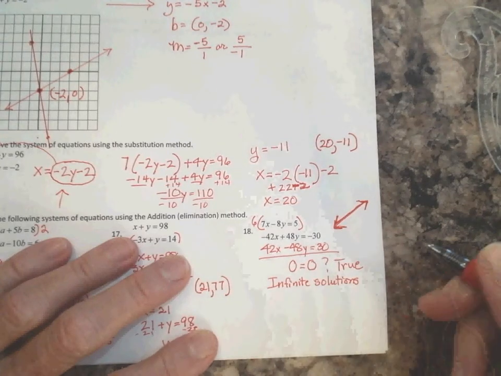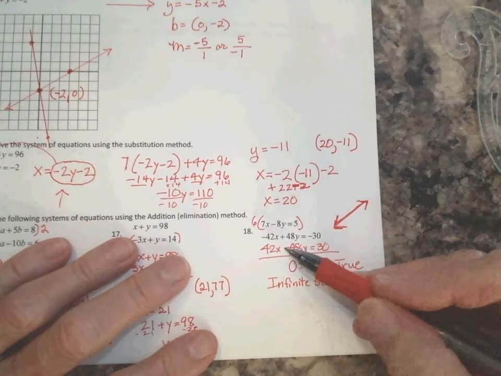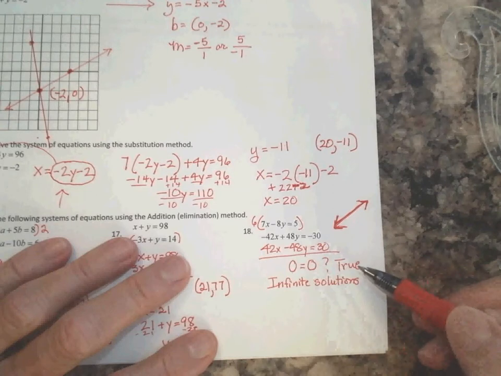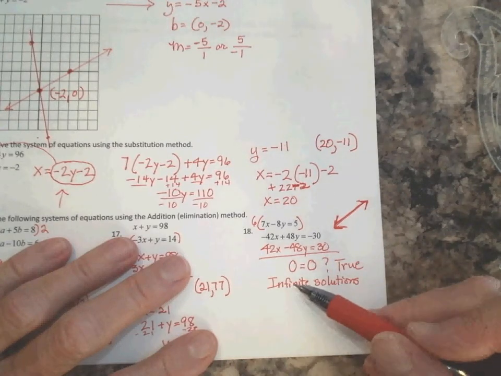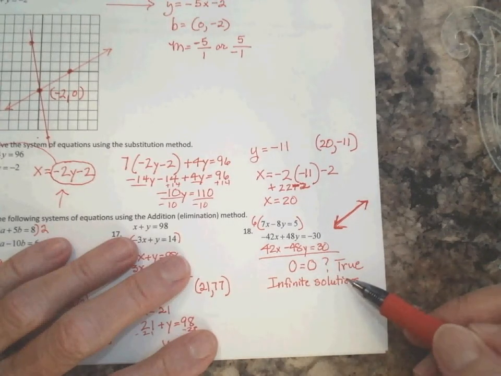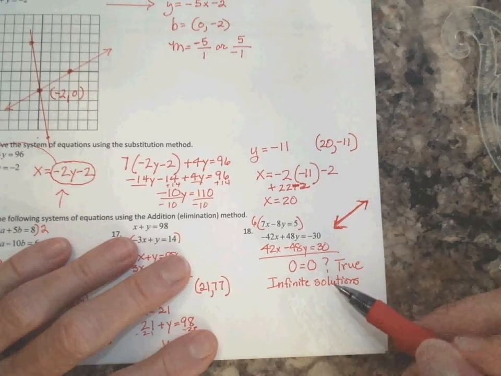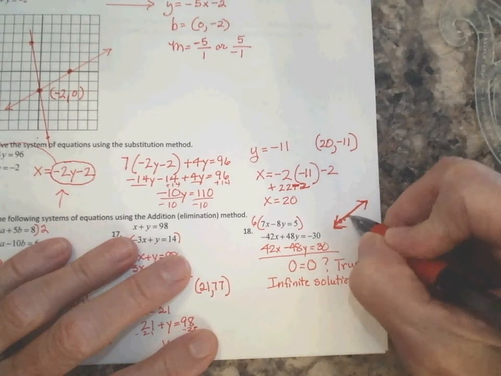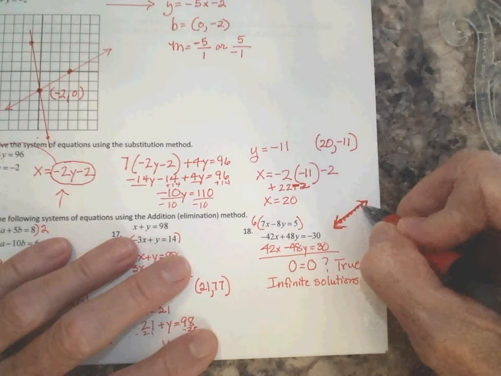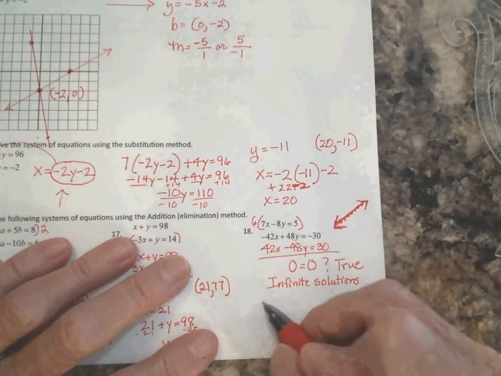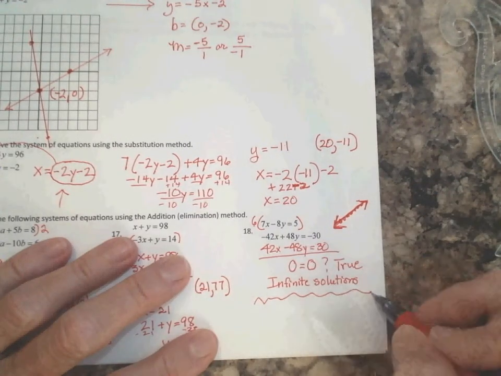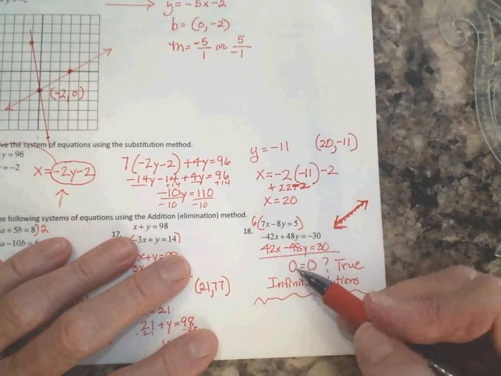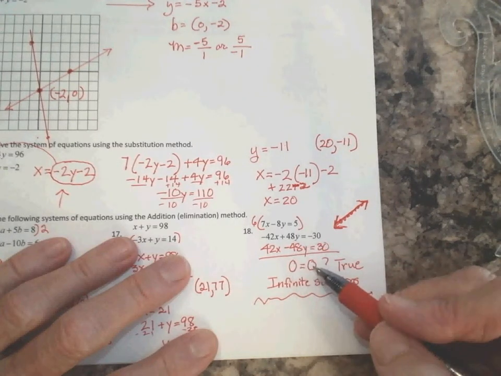So here, our answer is infinite solutions. So just like when we worked with equations, if the variables fall off and your statement that's left is true, you have just an infinite number of answers. We call it here infinite solutions because that means we would have more dots than we would be able to count that they have in common.